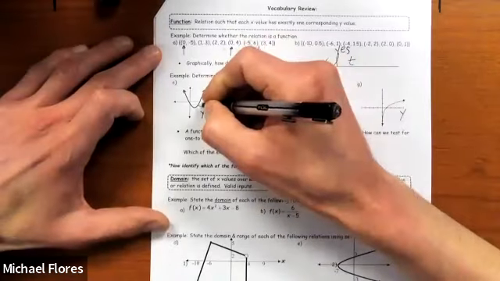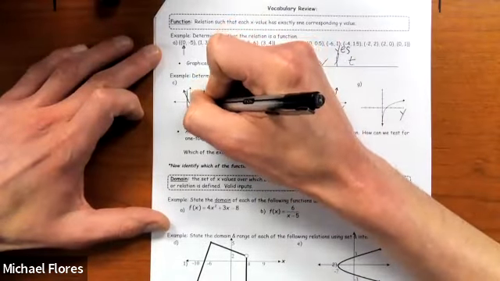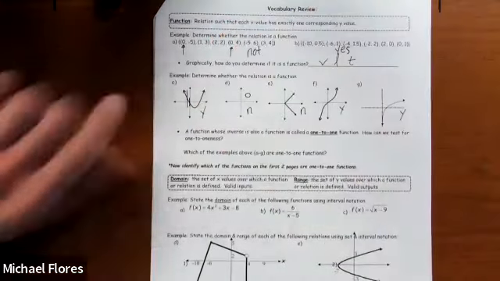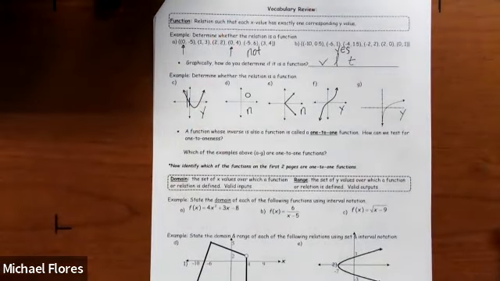This one right here? Okay. We're about to do that in just a second. Is it a function? That's all it wants to know now. This is a good question. Is it a function if it passes the vertical line test? Yes. Is it a one-to-one function? It has to pass both. It has to pass both.